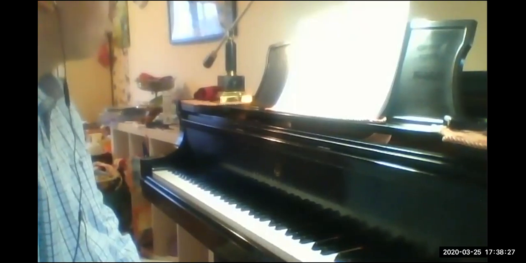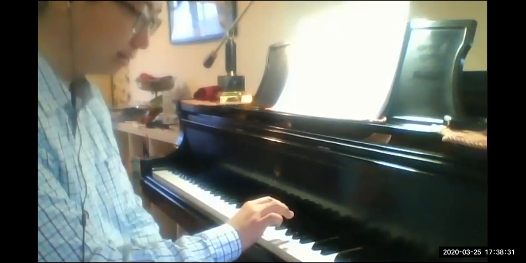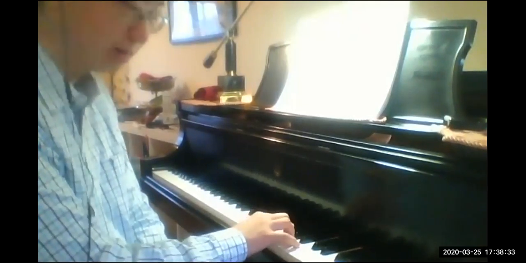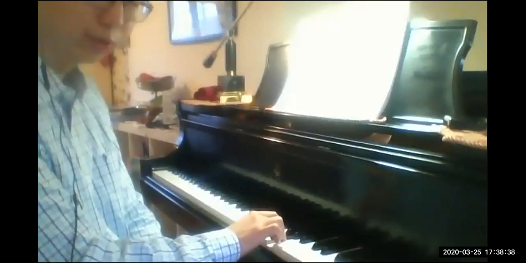So for the broken one, you may articulate it legato, singing, with overlap between the notes.